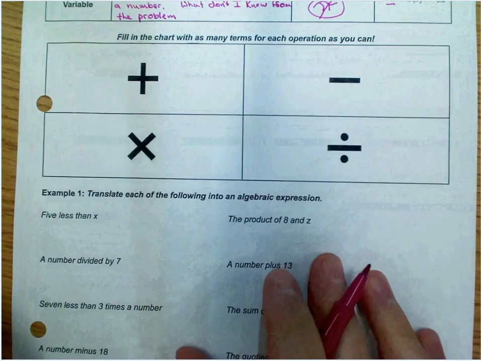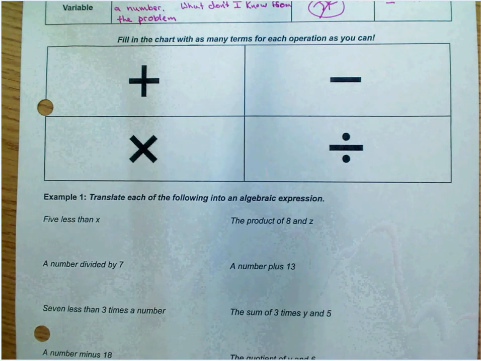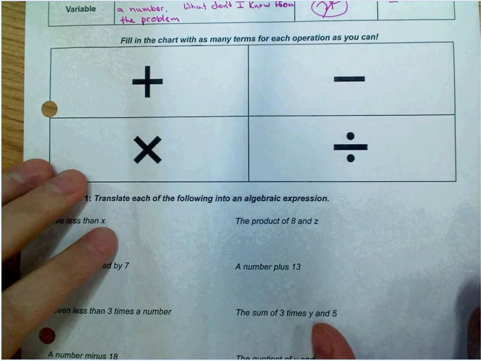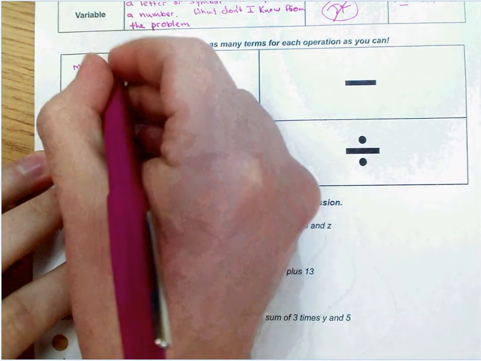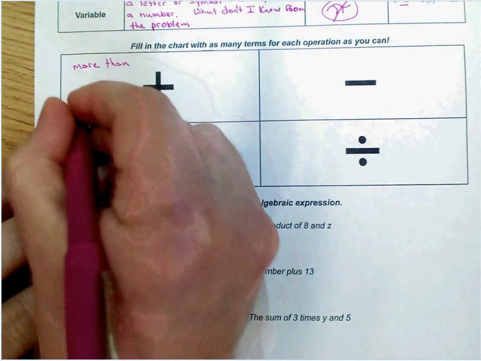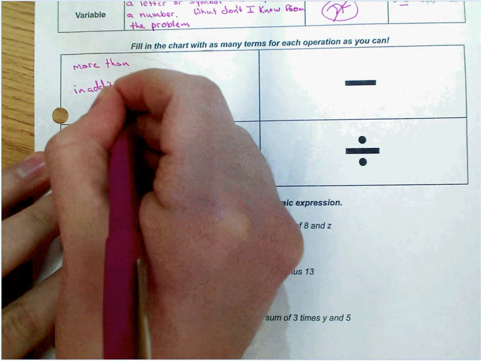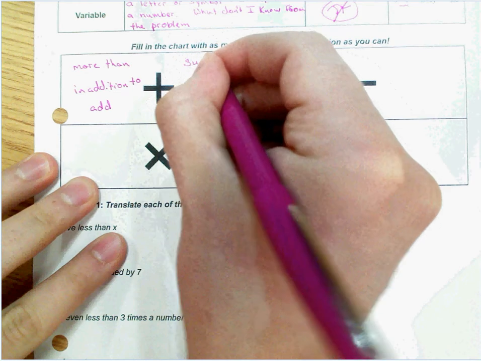Now I want you to take a minute or two and fill in the chart with as many names or words that represent these different operations. Okay? Pause the video now and go ahead and do that. I'm just going to fill in a couple of quick ones for each. You notice that some of these are phrases. Some of them are just one word.